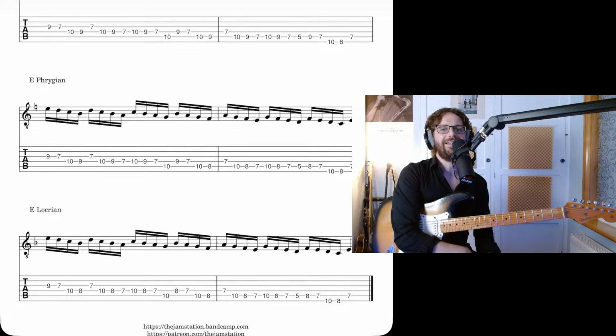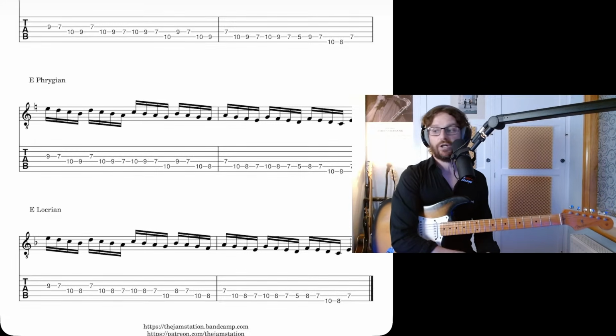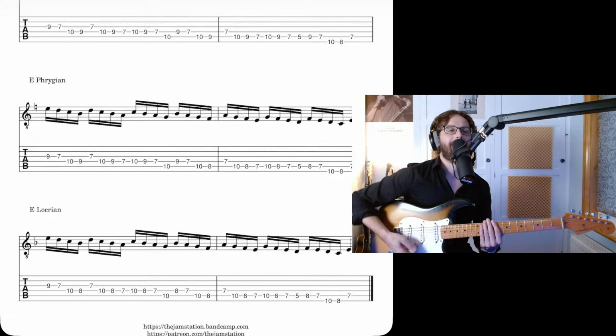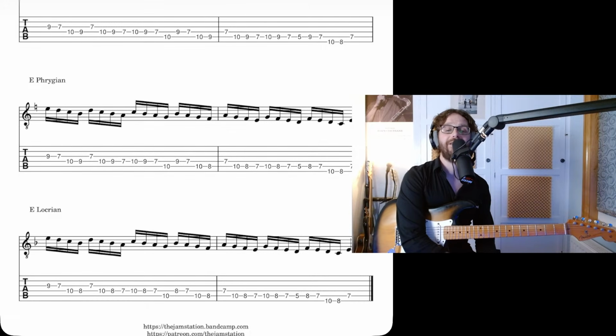That makes it probably the least used out of these modes for most people. Like, you'll never hear it in pop music. It's extremely unusual to use Locrian in blues, for example, but it is used in jazz. And you also hear it used in metal a lot.